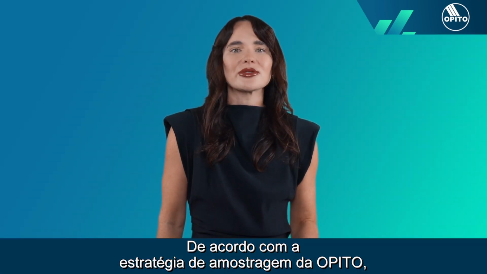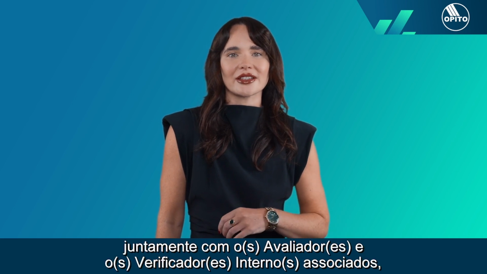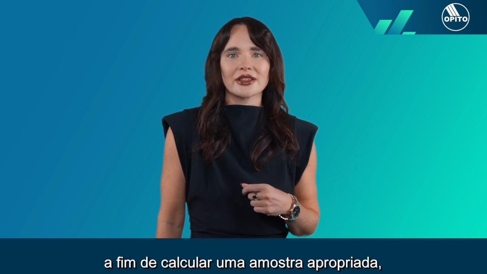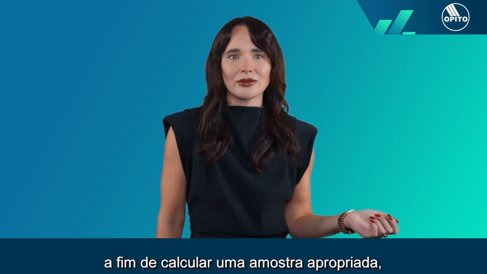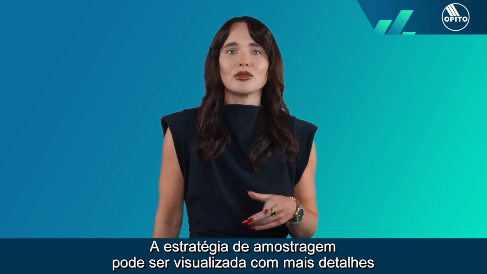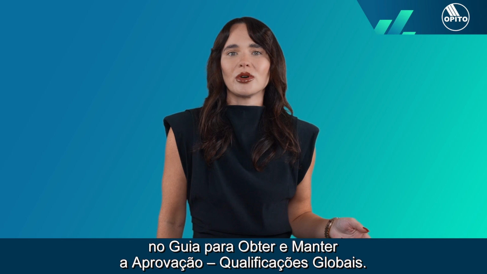Section 2. Staff Acceptance Process. In line with OPITO's sampling strategy, OPITO will review the approved centre's status alongside the associated assessors and internal verifiers to calculate an appropriate sample, following a request for award and certification for learners. The sampling strategy can be viewed in more detail within the Guide to Achieve and Maintain Approval for Global Qualifications.